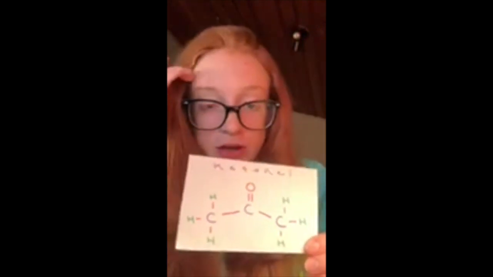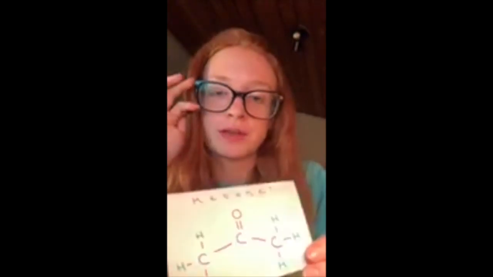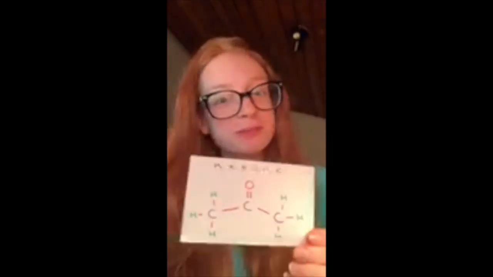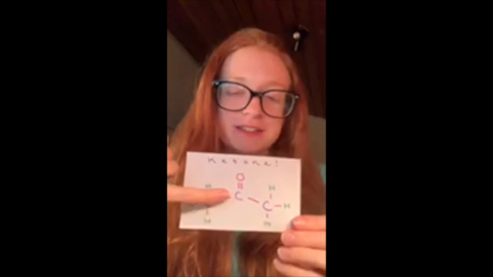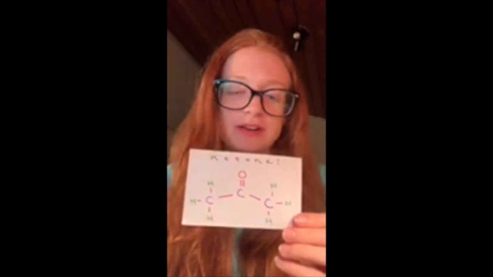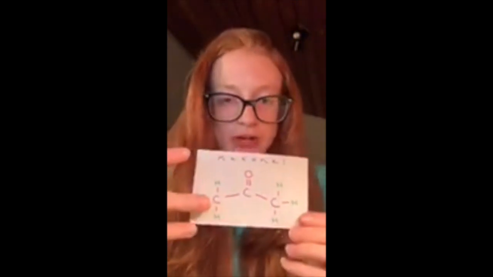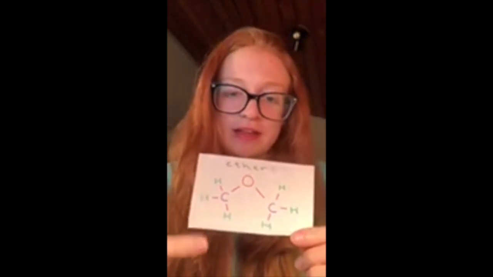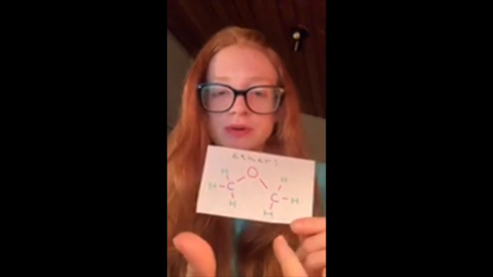Second to last is ketone, which has kind of a weird group name, carbonyl, which I always forget, so make sure you remember that. And it's just the double bonded oxygen to the carbon, and then the rest of your function connected to that carbon. And last but not least is ether, and that is the oxygen that has the single bond in between two carbons. So yeah, those are your functional groups.